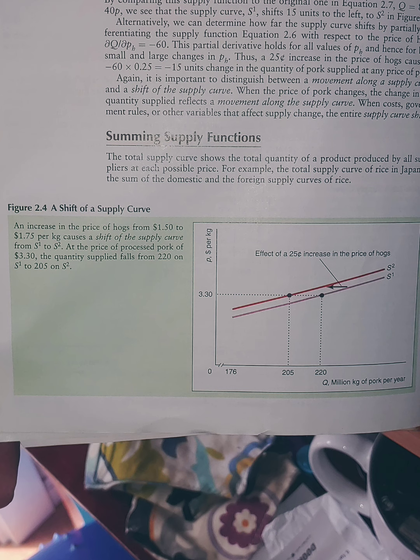Therefore, where price intersects supply is different. In the initial curve, the price of $3.30 per unit intersects at 220 million kilograms of pork per year. And with the new supply curve, it's 205 million kilograms of pork per year.